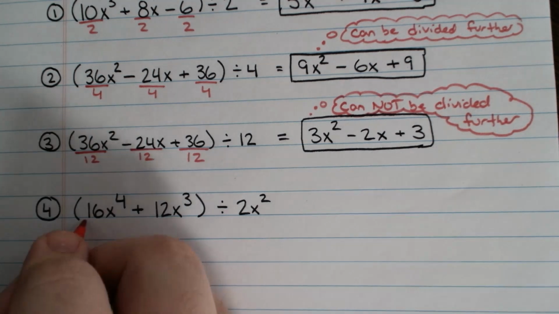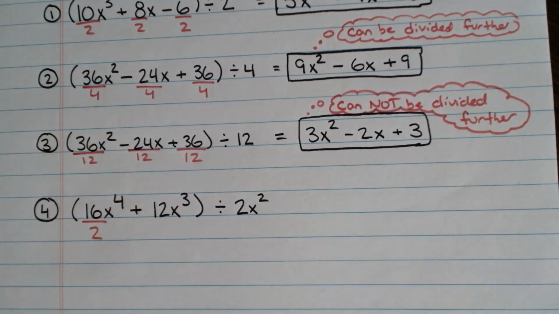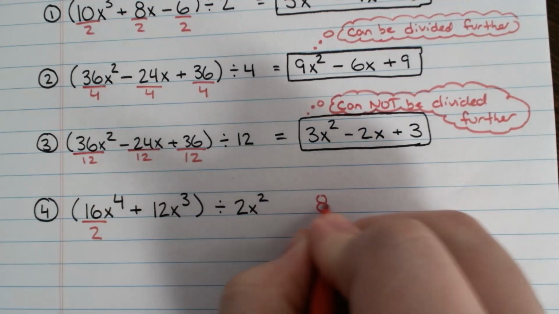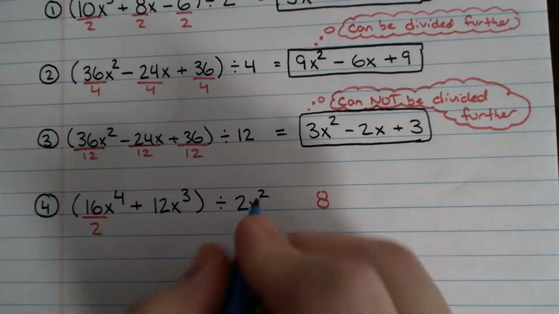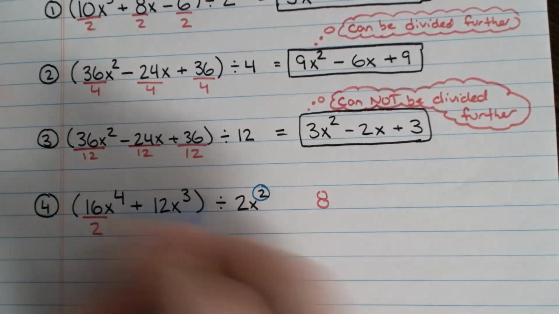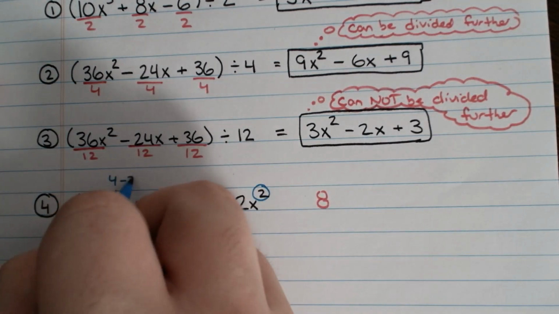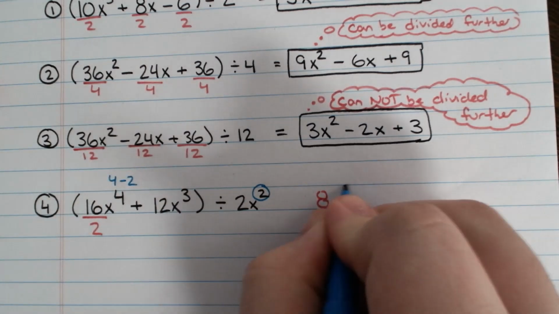So 16 divided by 2 is 8. But here we're also dividing by an x squared. When we divide that, this exponent 2 gets subtracted off all the exponents. So 4 minus 2 gives us 2.